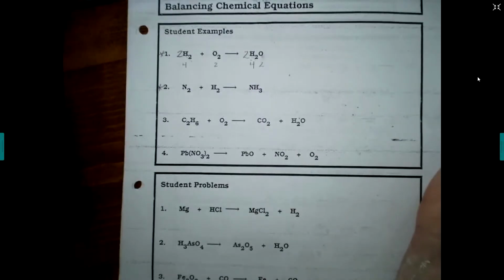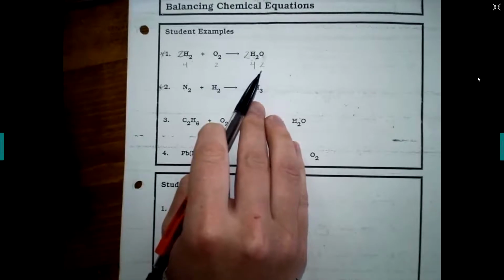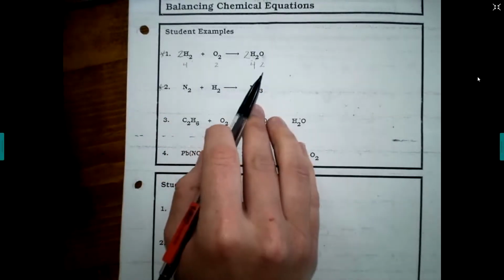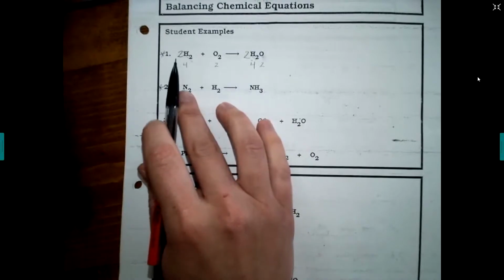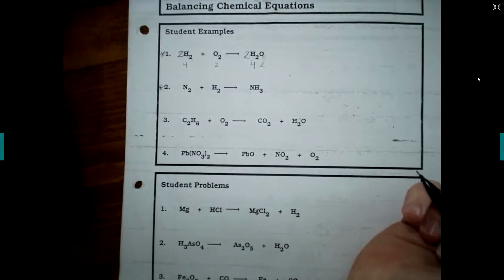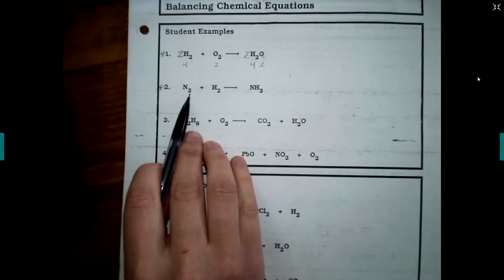Now you don't have to write the numbers underneath like I just did. I'm just doing that for now so it'll help you take inventory of what we have. But hopefully you'll get to a point where you can just visualize it and you don't have to write these little numbers here. All right, number 2, starting with nitrogen, I have 2 nitrogens.